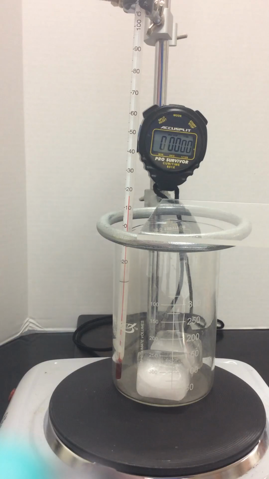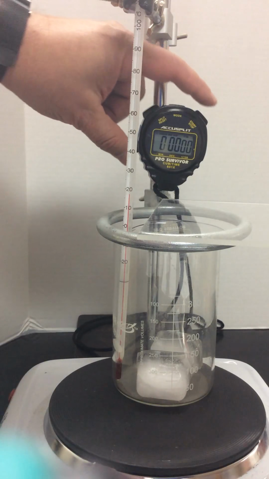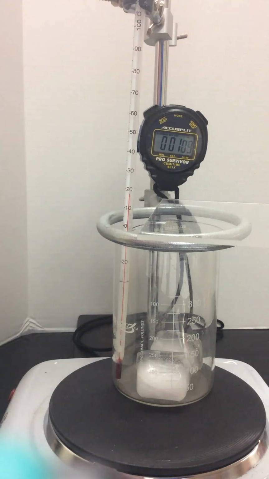So in this, I will be turning on the hot plate to a temperature between medium and high. I have 2 ice cubes in the beaker. You need to watch the time, so I'm going to start the time now because I just started the hot plate. And you need to record data for both time and temperature.